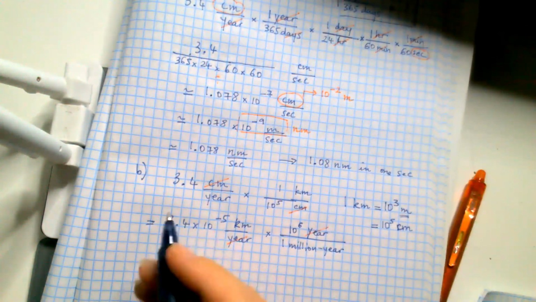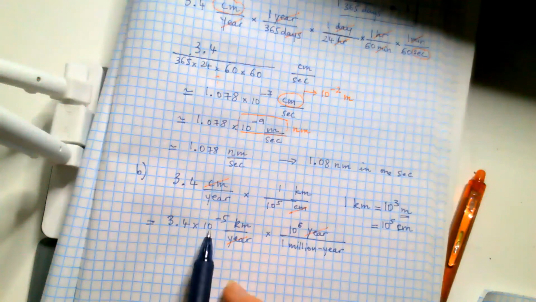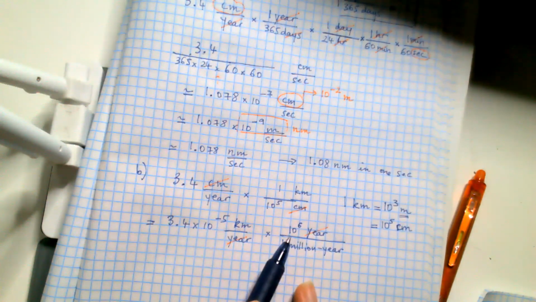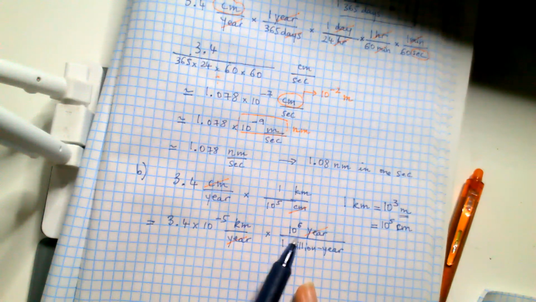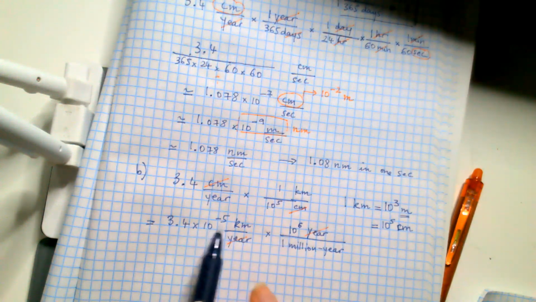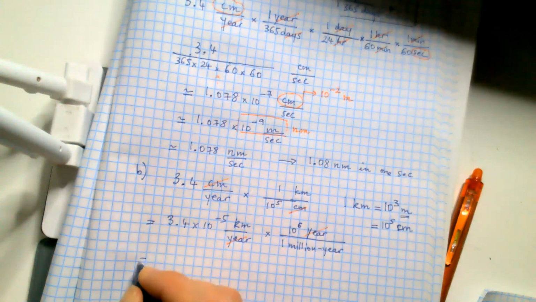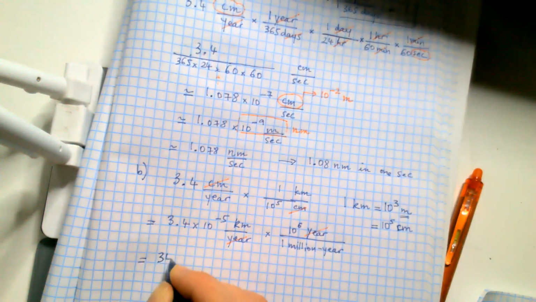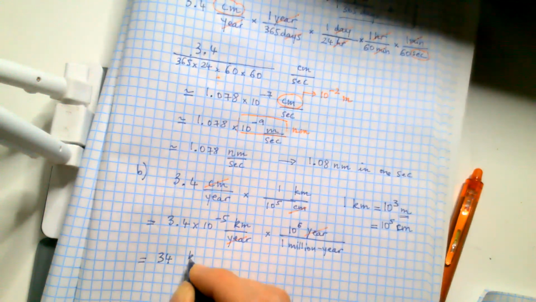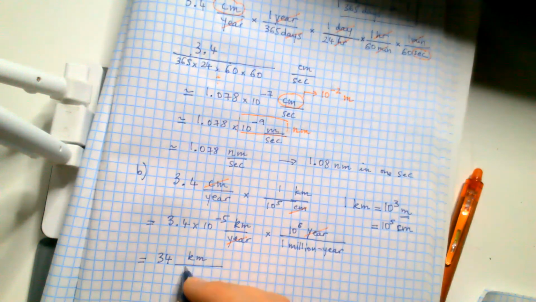And we're going to get our final answer. So it's 10 to the negative 5 times 10 to the 6. So that's going to be the same as multiplying by 10. So that gives me 34 kilometers per million years.